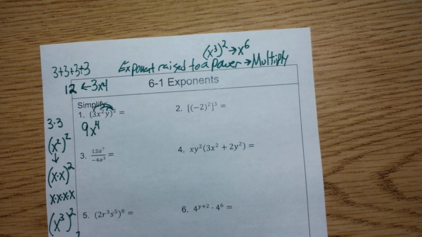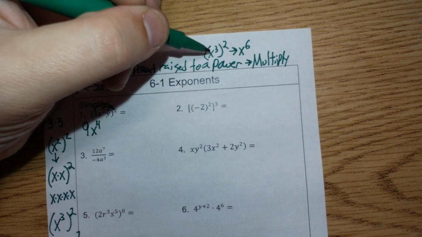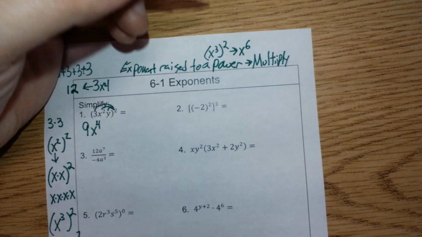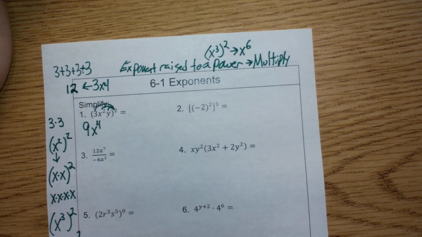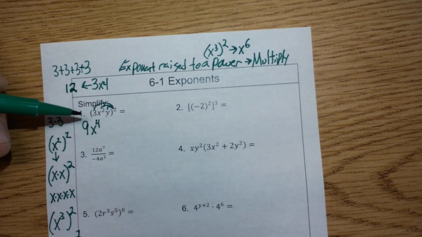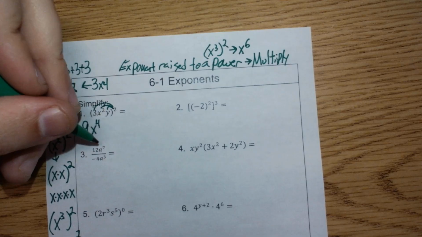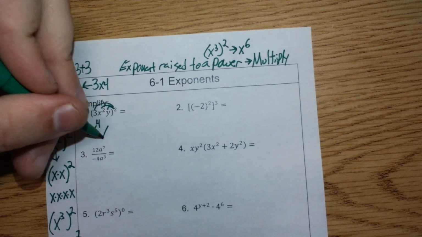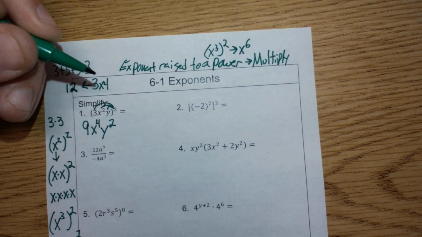So anytime you've got an exponent raised to another exponent, we are multiplying the exponents together. So that is how we got the x to the 4th there. When we do y squared, it's just going to be y squared.